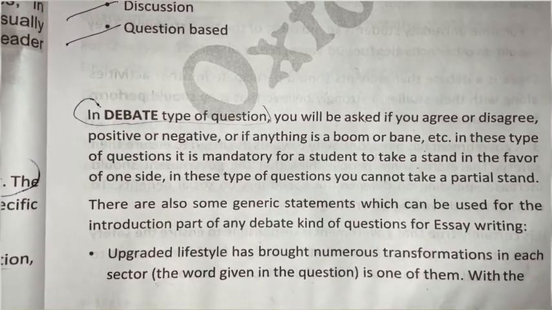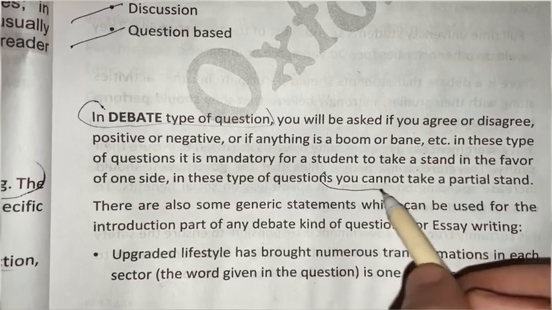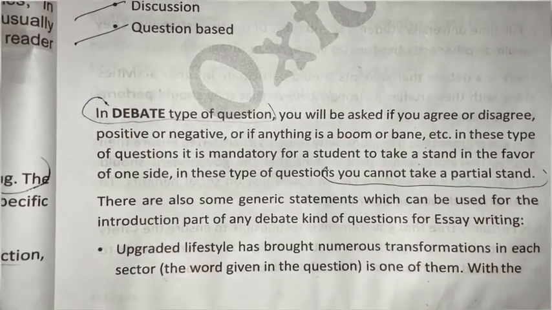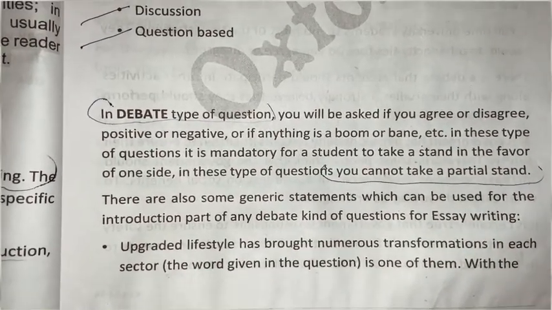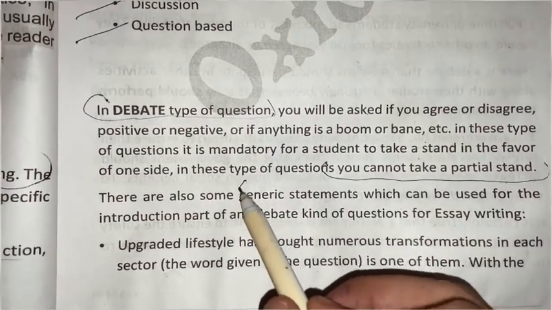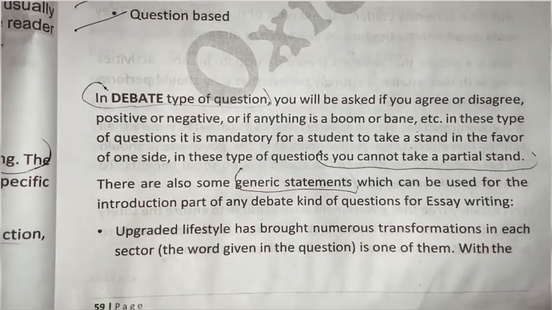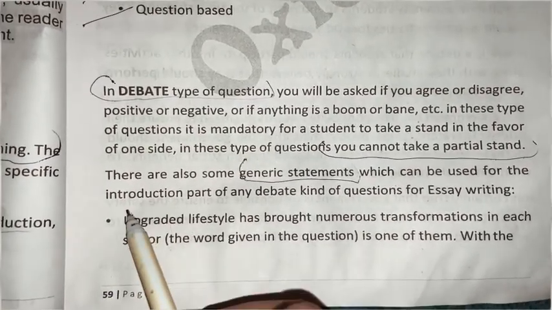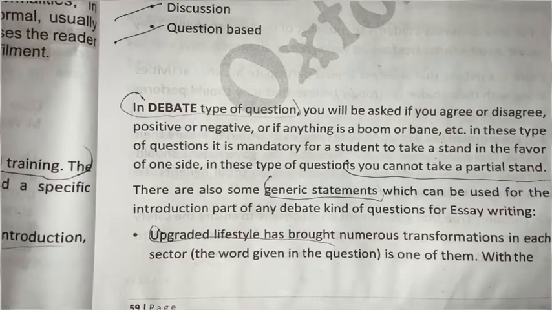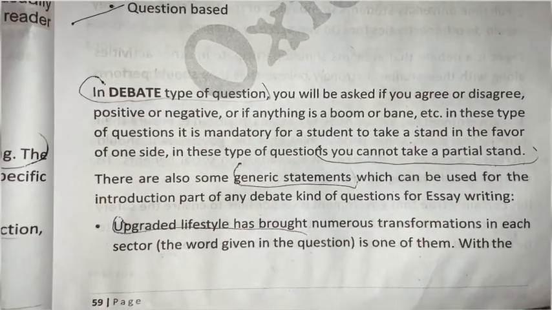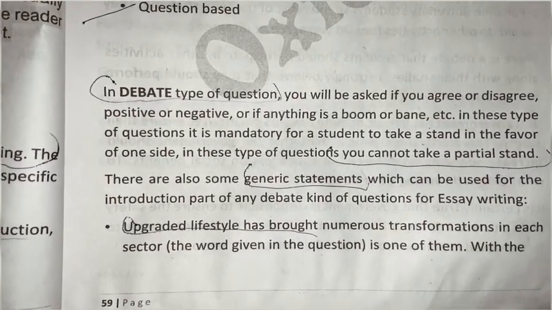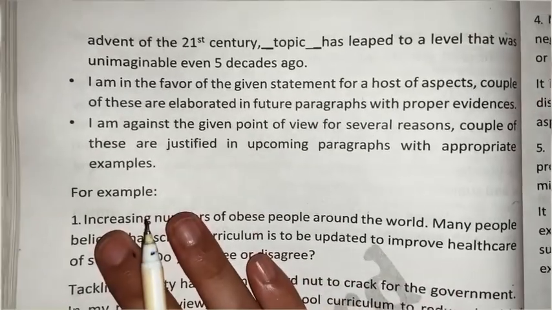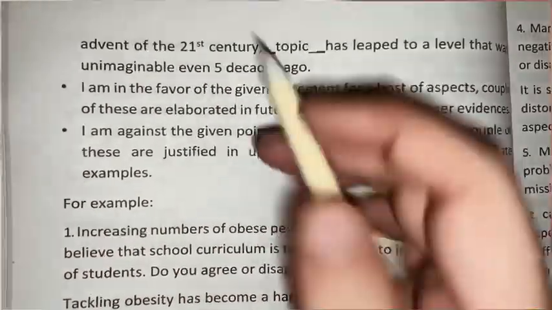There are also some generic statements which can be used for the introduction part of any debate kind of questions for essay writing. The first point is: upgrading the lifestyle has brought numerous transformations in each sector. The word given in the question is one of them. So it can be anything like upgrading your lifestyle, or how you can maintain your healthy life, or anything like that. Along with this, there can be the advent of the 21st century topic. So it is another topic.